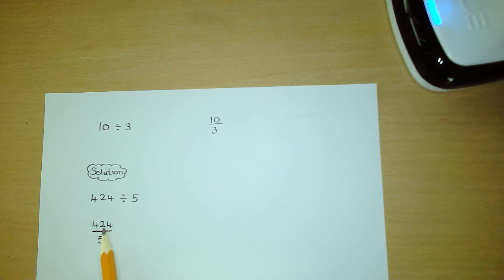So we then divide the numerator by the denominator to get the whole number and the remainder. So we'll do a bit of working out to the side. Set up our division. So we've got 424 and we're dividing that by 5. So 5 doesn't go into 4, so 4 carries over to make 42. 5 goes into 42 8 times. We have a remainder of 2.